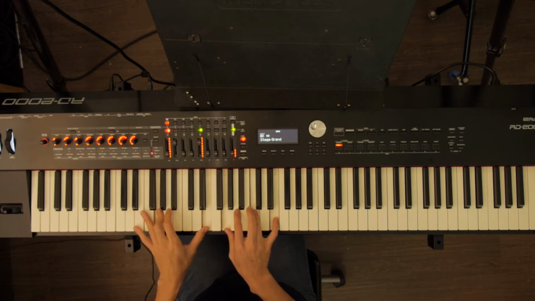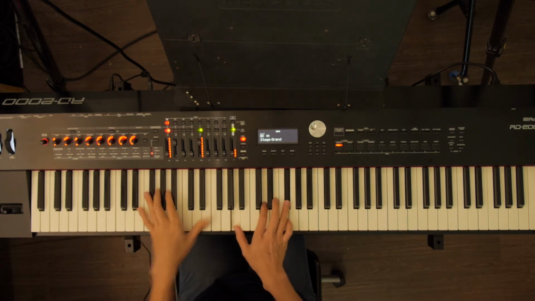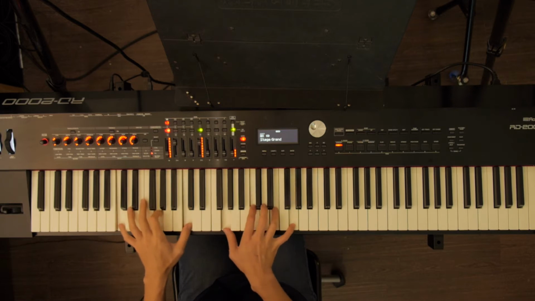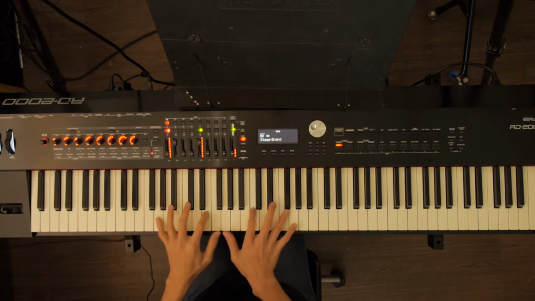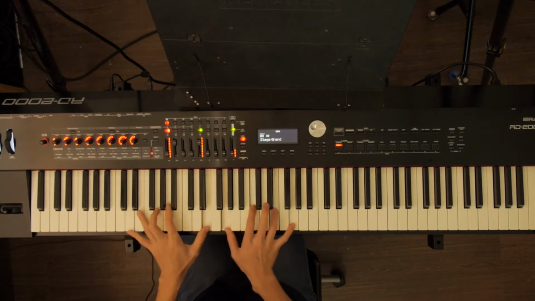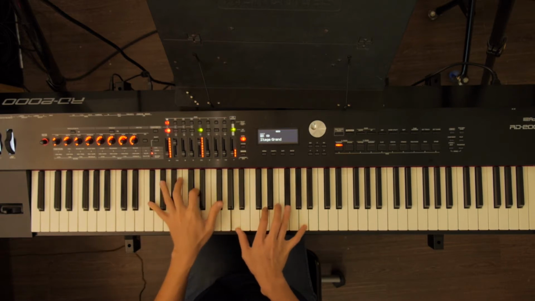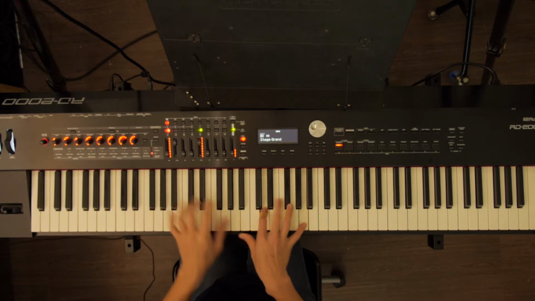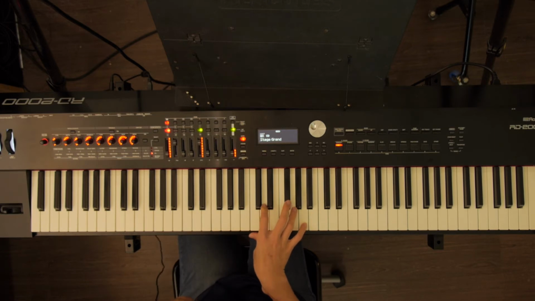Then we can immediately just go to D. So just by playing that, it works, except that if you are playing accompaniment for people to follow, then they wouldn't know that it's going to be in D major. So you need to give them some sort of a hint.